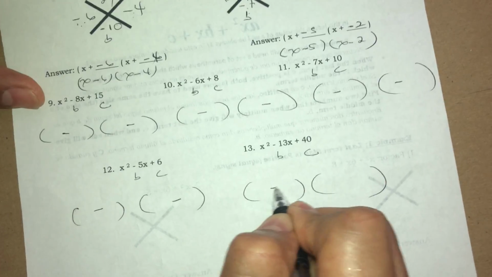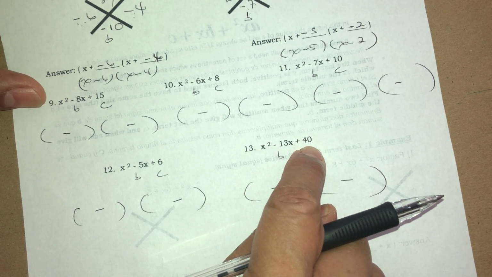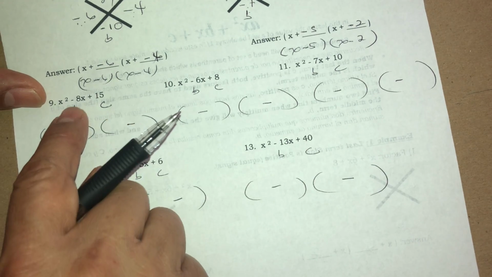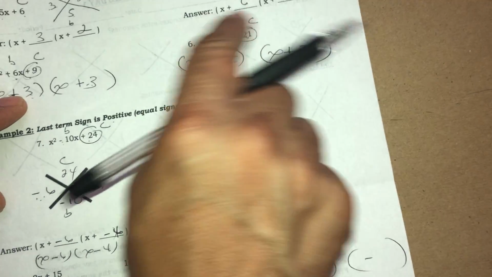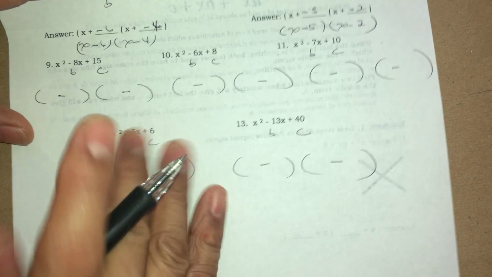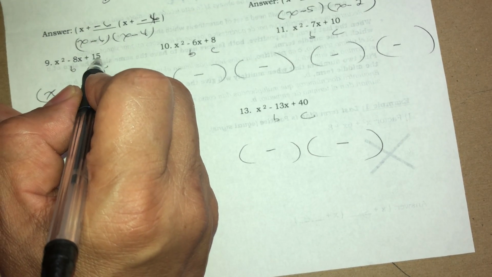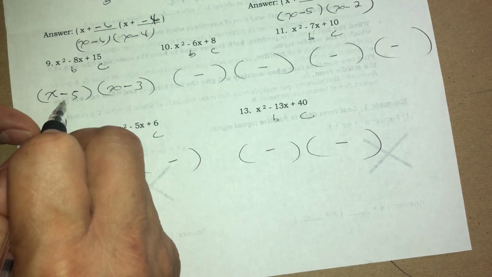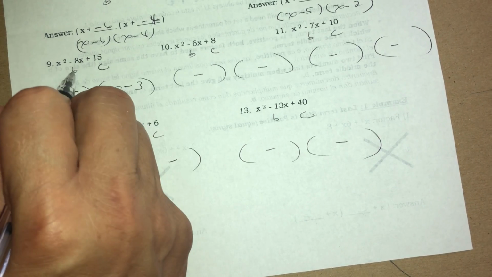So remember, in this case, they're all going to be negative because when the last term is positive, you're going to have same signs. It all depends: if the middle term is negative, they're both going to be negative. And if the middle term is positive, they're both going to be positive. All right? You just have to remember that. Okay. So, x and x, two factors of 15 that when I add them will give you negative 8. 5 and 3. Negative 5 times negative 3, positive 15. Negative 5 plus negative 3, negative 8.